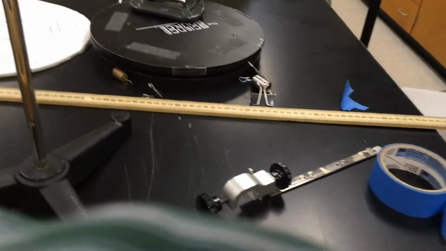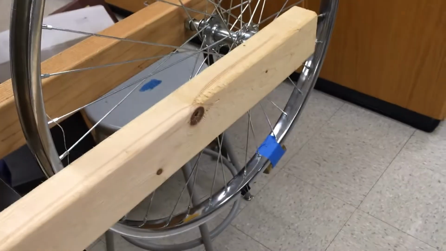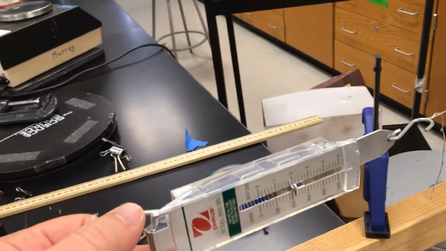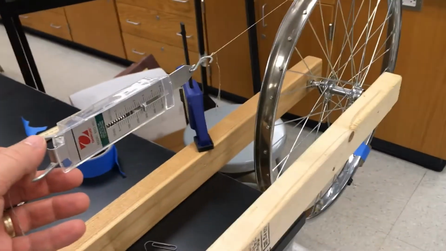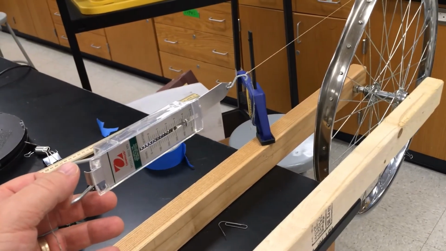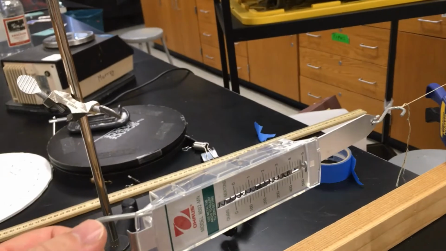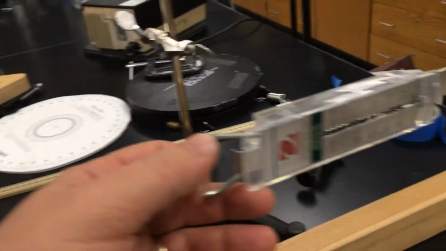As I start to pull on it, the weight is going up. As the weight is going up, the tension in the string is going up. Hopefully you can see the blue way over there. Okay, the tension is getting greater. The tension's about maxing out now.